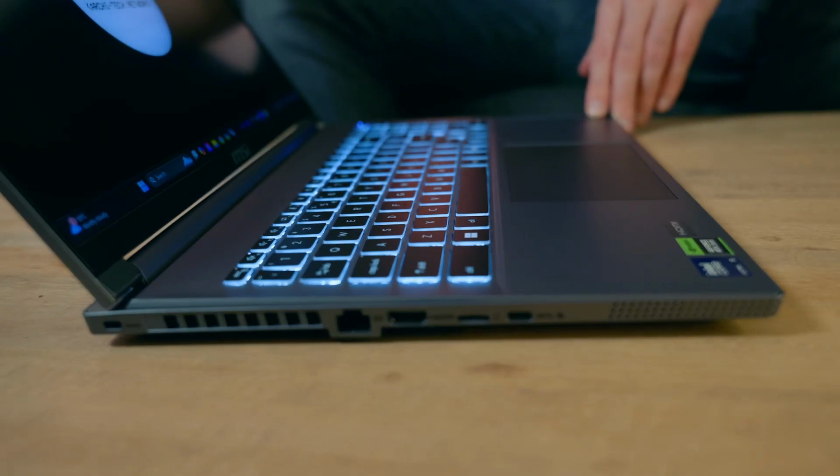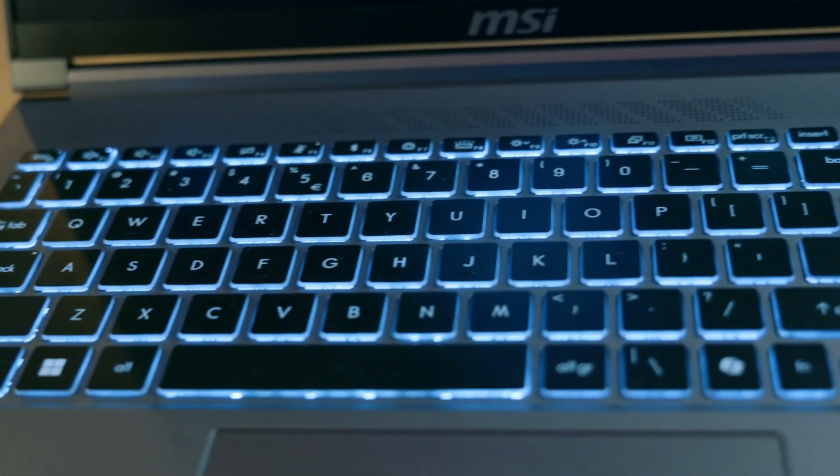The keyboard is also really clean, it has a great touch and comes with a number pad, which I use a lot. Some people like that, some people don't.